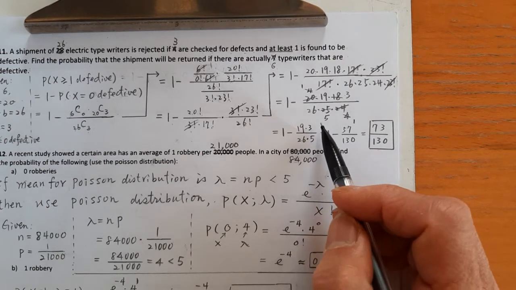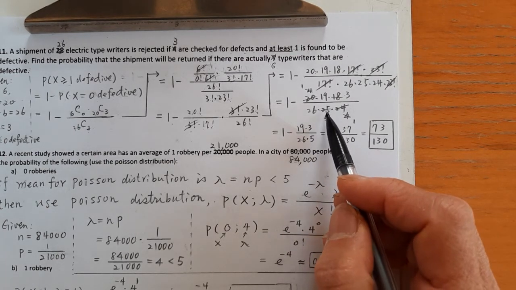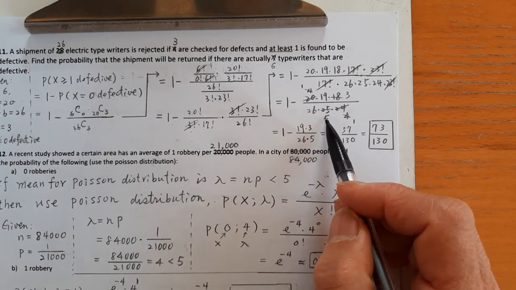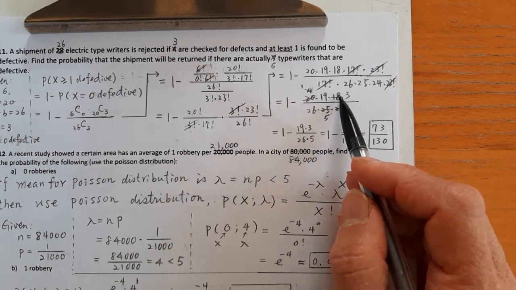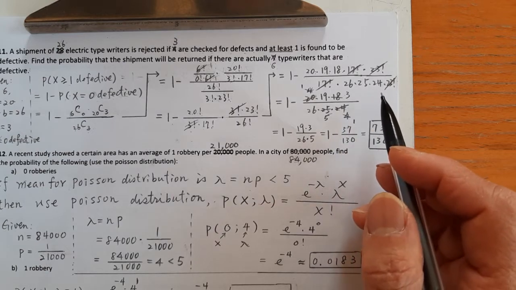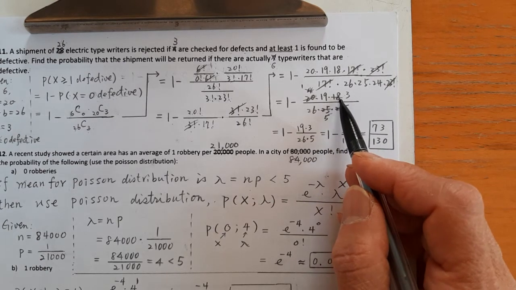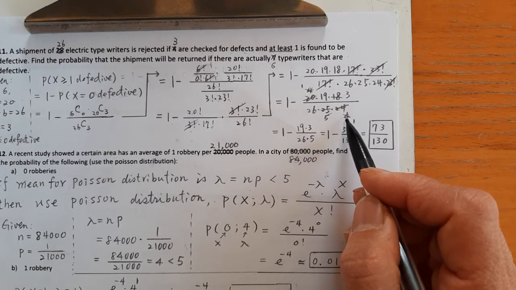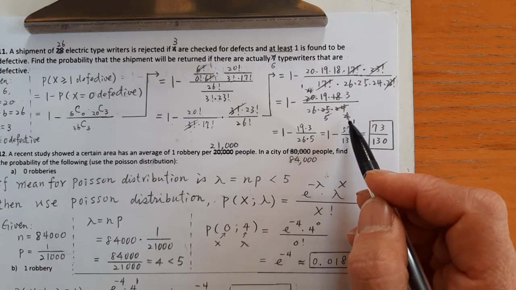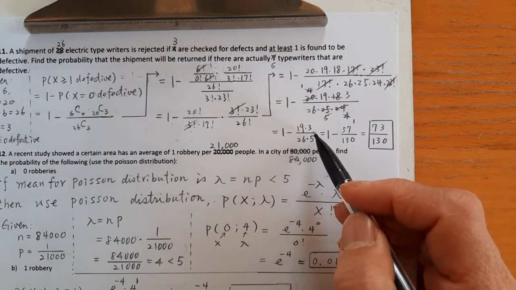And cancel common factor. Cancel 5: 25 divided by 5 is 5, 20 divided by 5 is 4. 18 and 24 cancel common factor 6: 18 divided by 6 gets 3, 24 divided by 6 gets 4. And then this 4 with this 4 cancel each other.